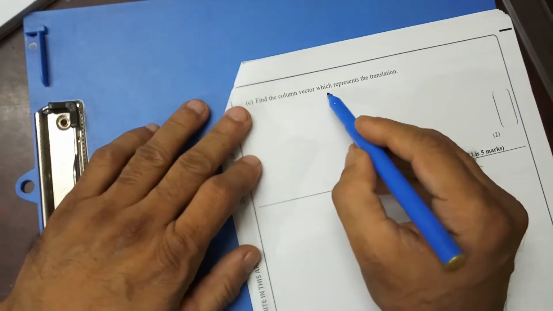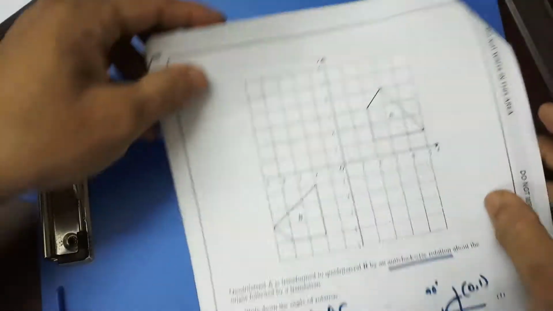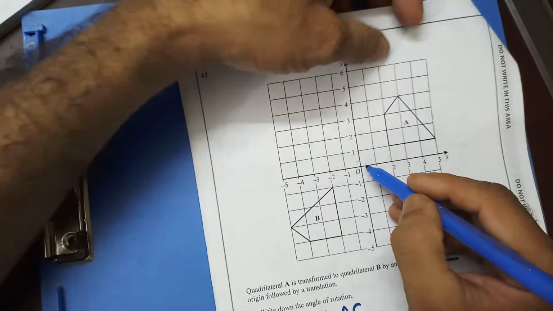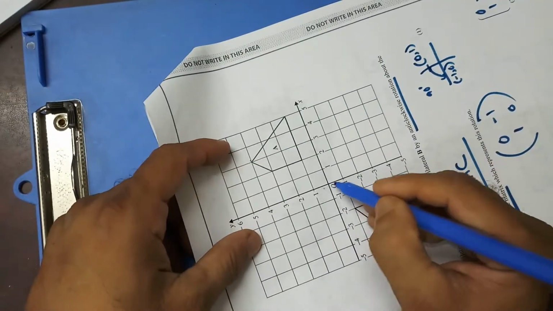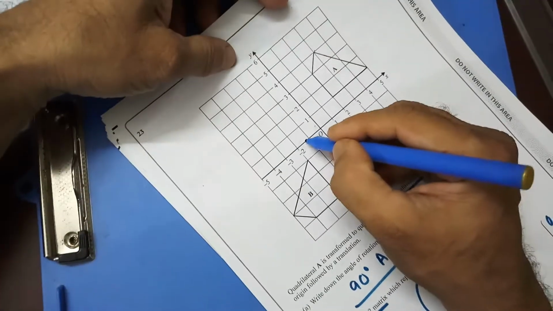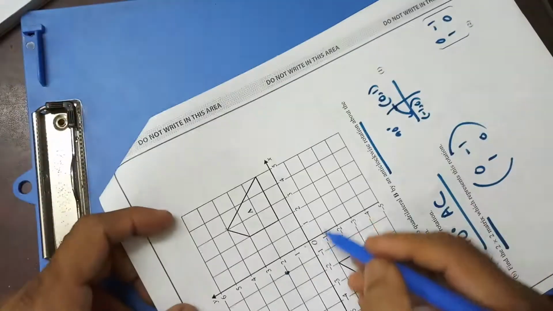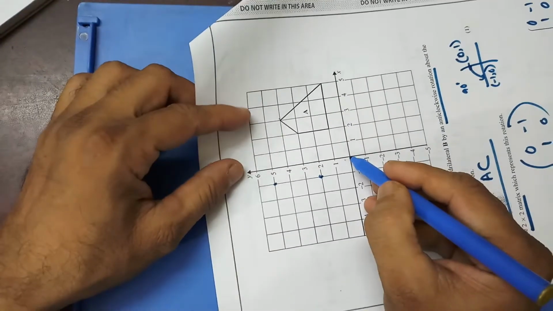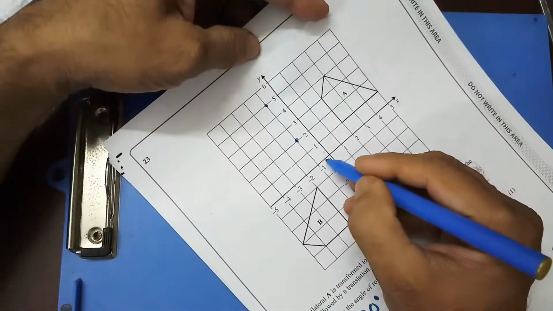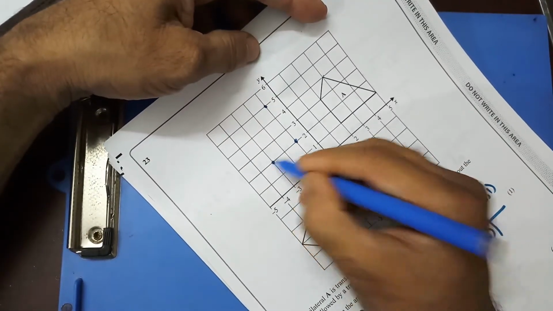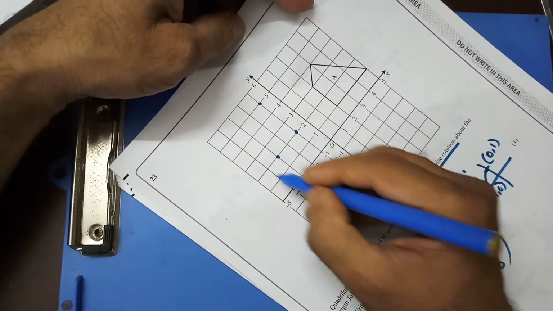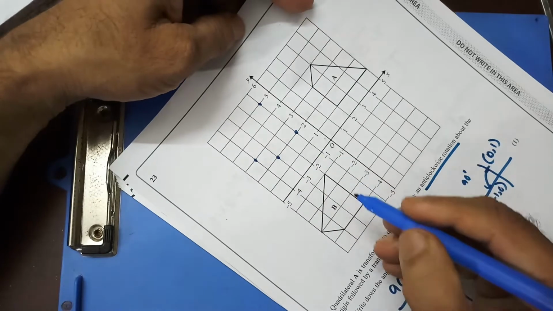Find the column vector which represents the translation. To find the translation vector, what I'm going to do first is rotate that. If I rotate that, it's -1, then 2 up; this particular point, -1, then 1, 2, 3, 4, 5 up. So -1, 5 up. Then this one is -3, 2 up, and then -4, -3. So -4 plus 3, and then that's it.